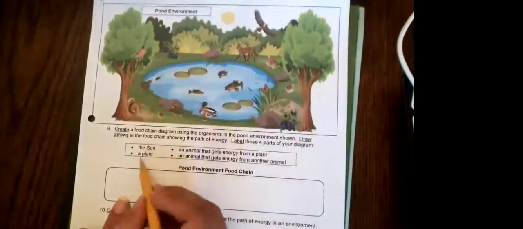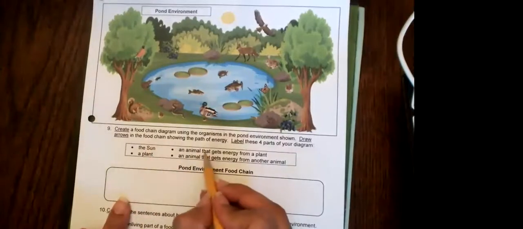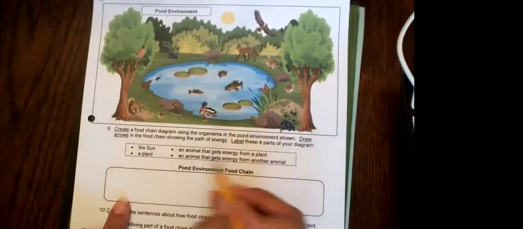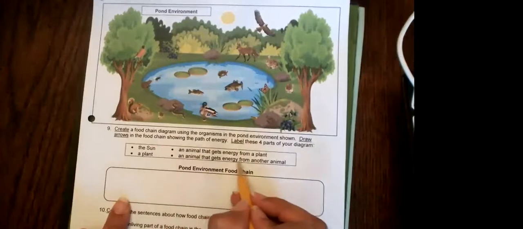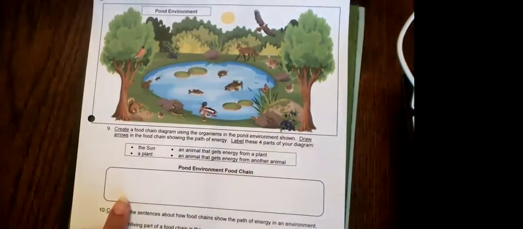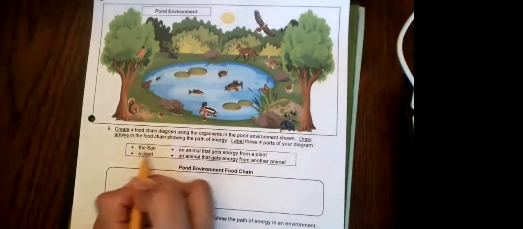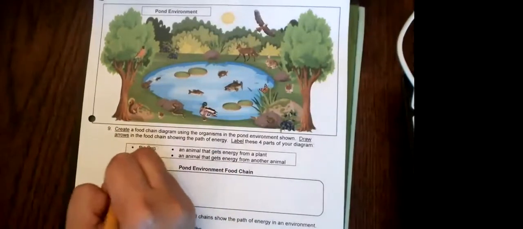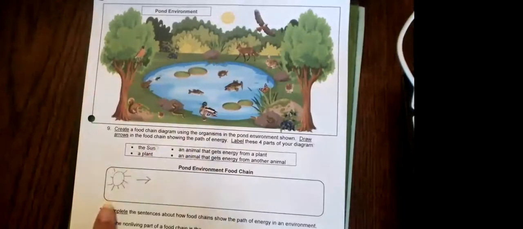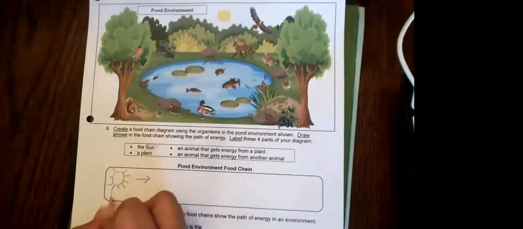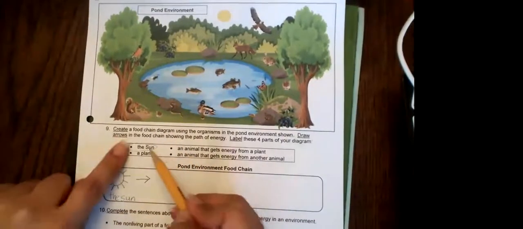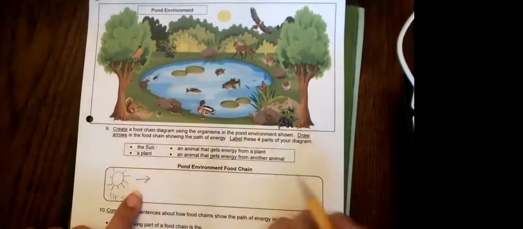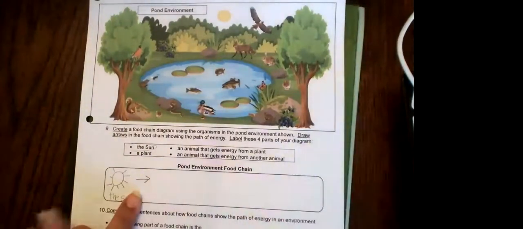So for right here, we have the sun, a plant. We need an animal that gets energy from a plant, and we also need an animal that gets energy from another animal. So I know that the sun starts any food chain. So the sun, I'm going to label the sun. Now the sun gives energy to who? A plant, right? So the sun gives energy to a plant.